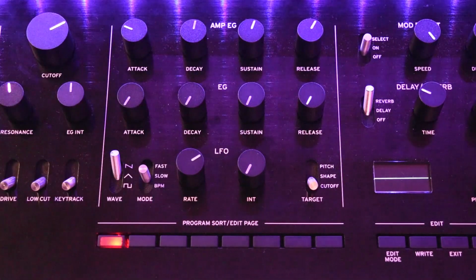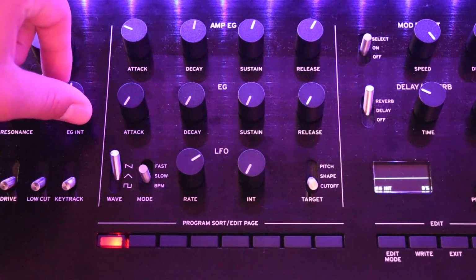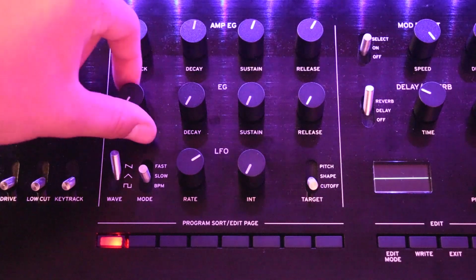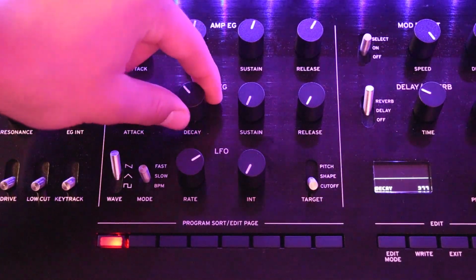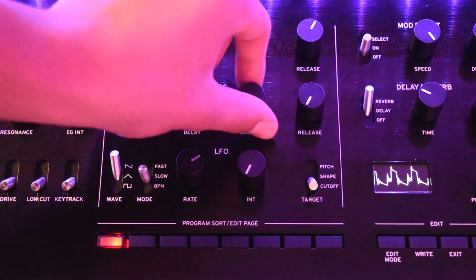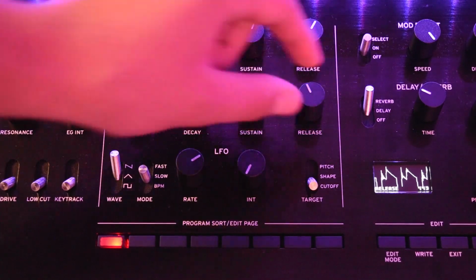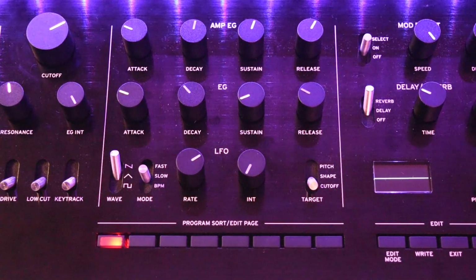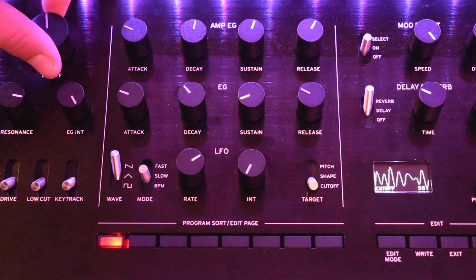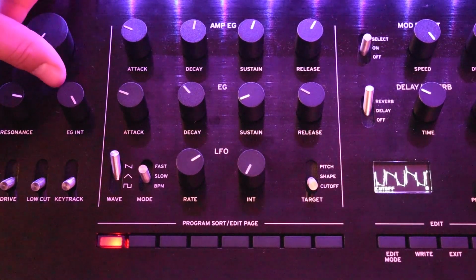Let's take a look at the EG. You can turn the EG intensity all the way to 100%, add some attack, add some decay, give it some sustain and release. So that does a filter sweep for you. The farther down you move the cutoff, the more it's going to sweep.